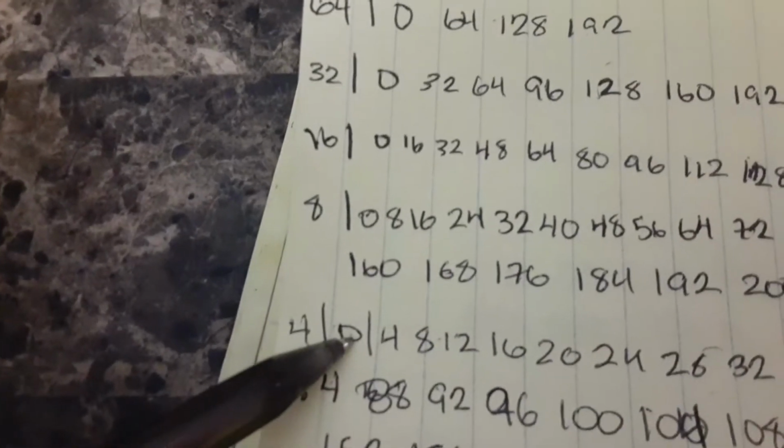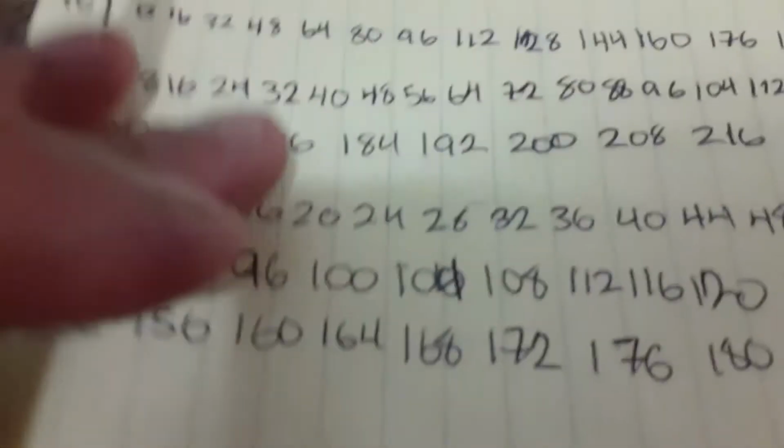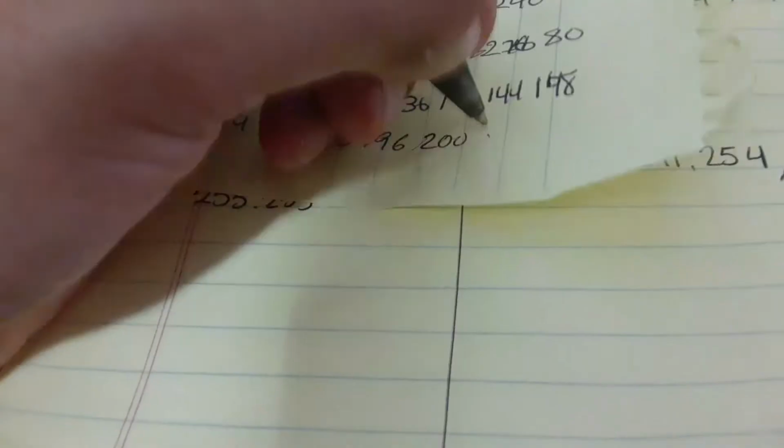Your last available is 2. It's a small subnet. So multiply all of this: 184, 188, 192, 196, 200, 204.